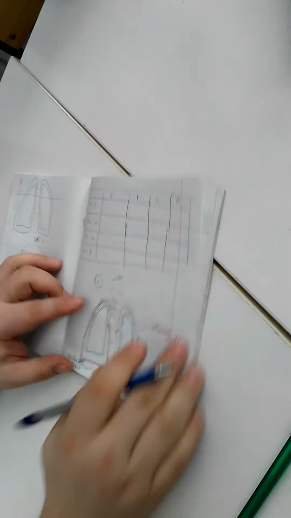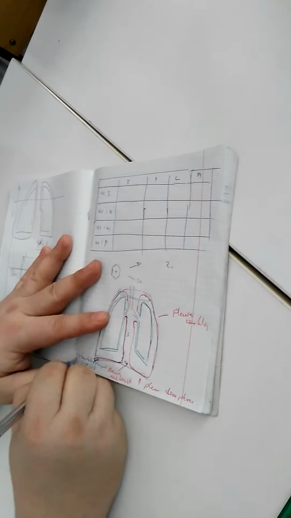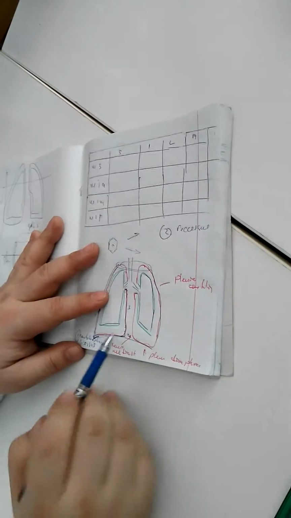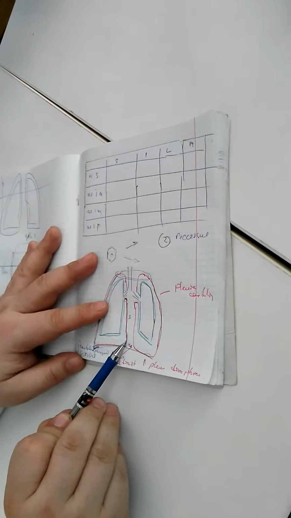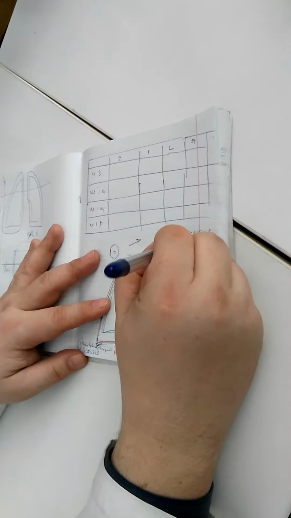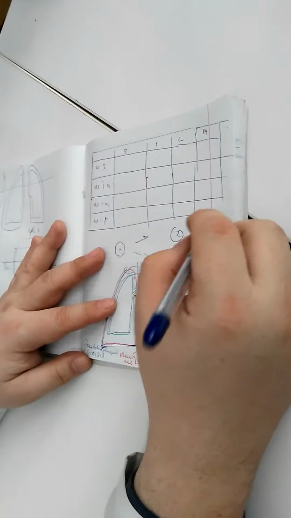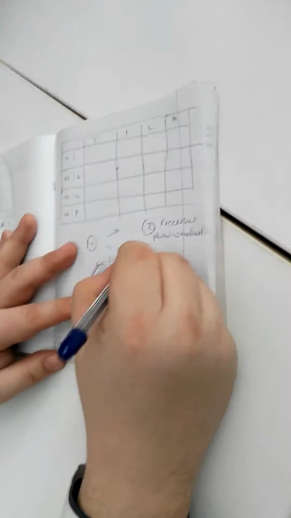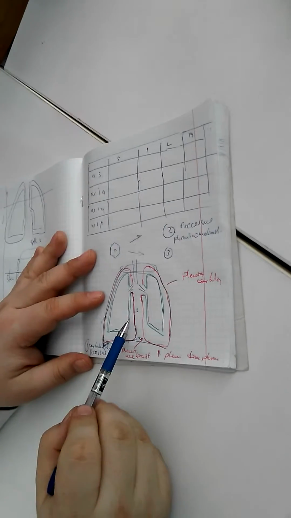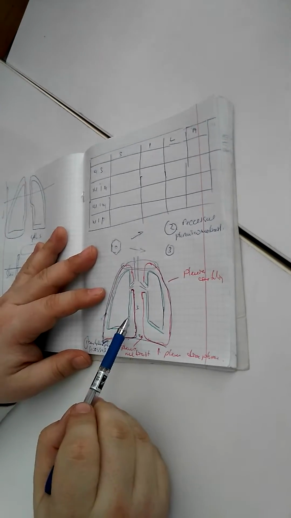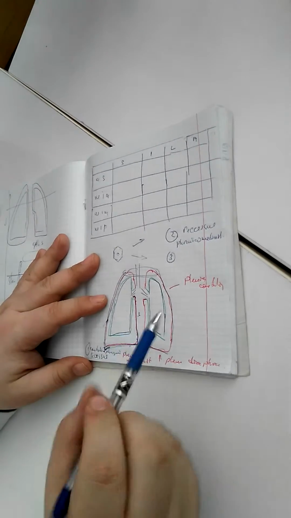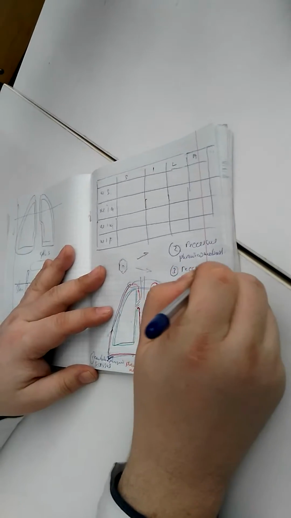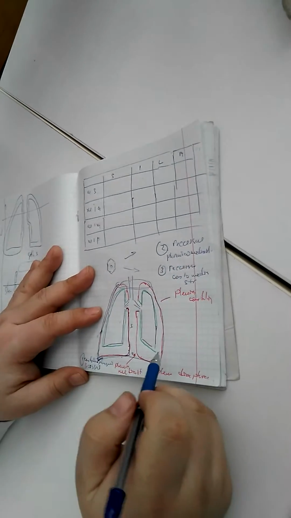This one is called recessus phrenicomediastinalis. Why phrenico? Because musculus phrenicus is another name of the diaphragm. Phrenicomediastinalis. Three: recessus costomediastinalis. This diagram you need to draw into your notes.